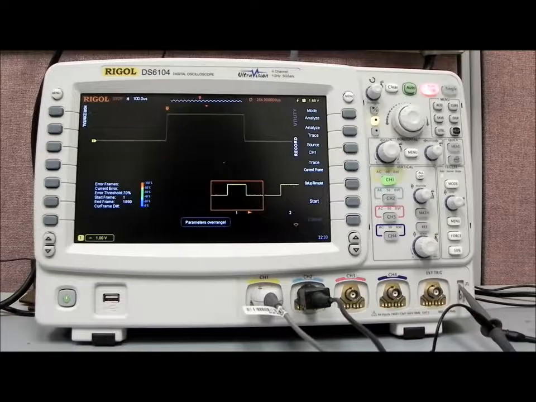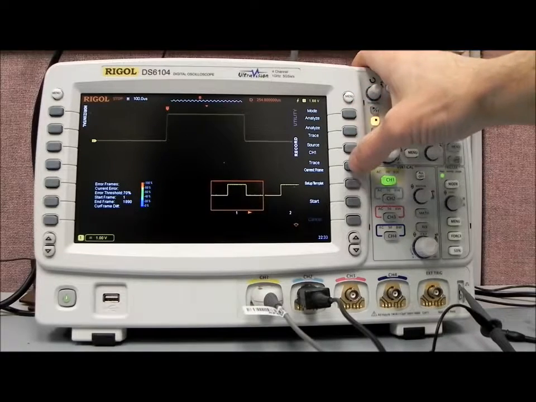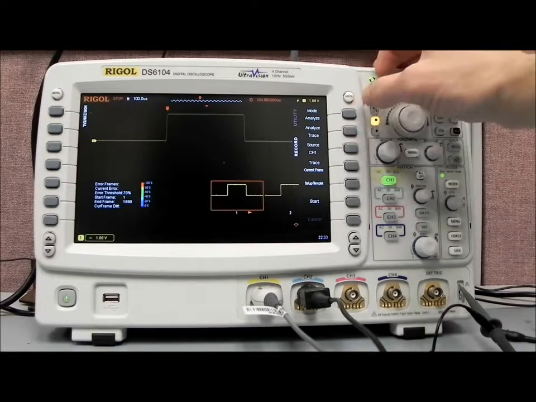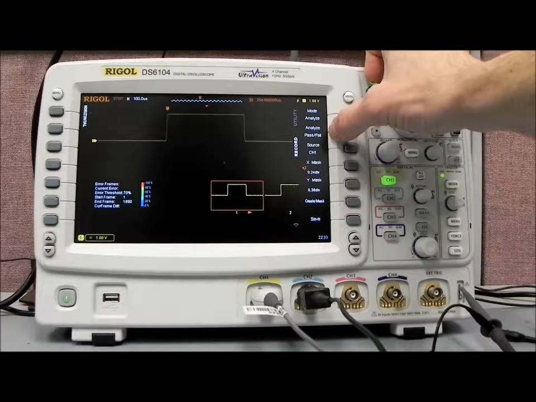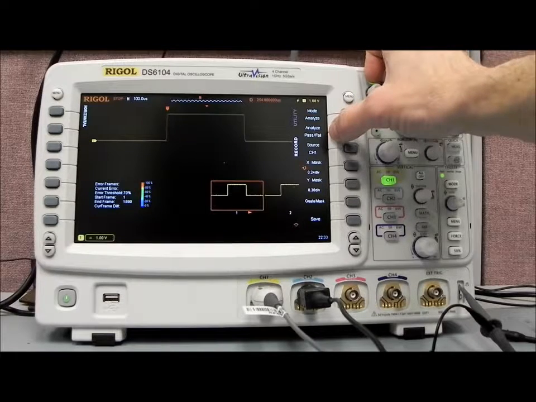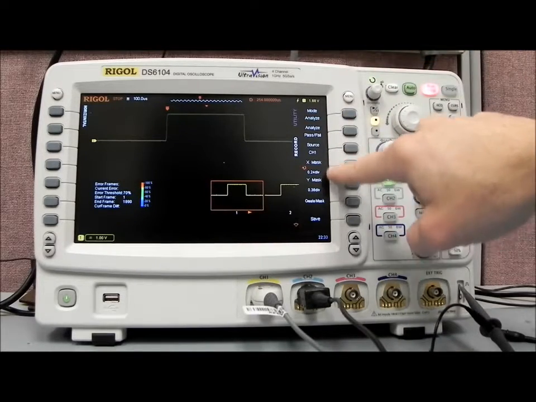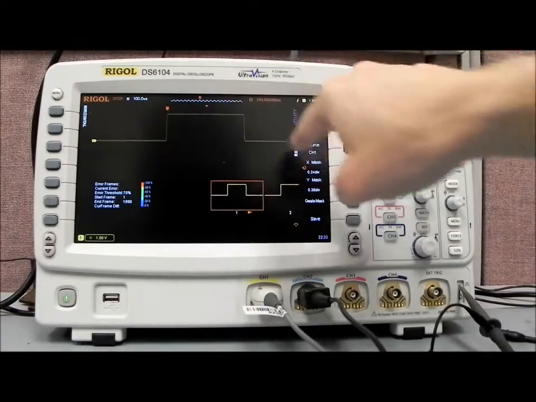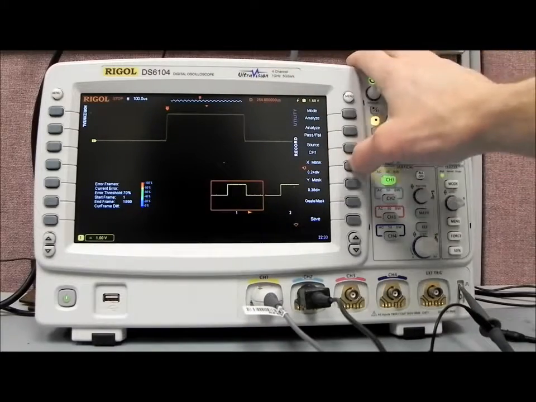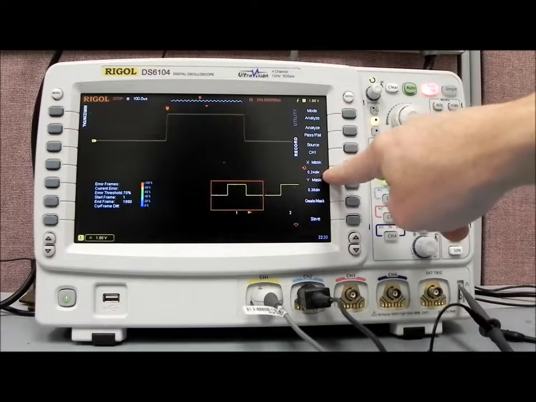So the idea is, what we can do is select a waveform that we consider an ideal waveform, or a golden waveform, and then we can set up an analysis, we can do a trace, or we can do pass-fail. And I'd like to take a closer look at the pass-fail. With pass-fail, we can set up a mask around that waveform that we have displayed, based on the number or a percentage of the divisions that we have.